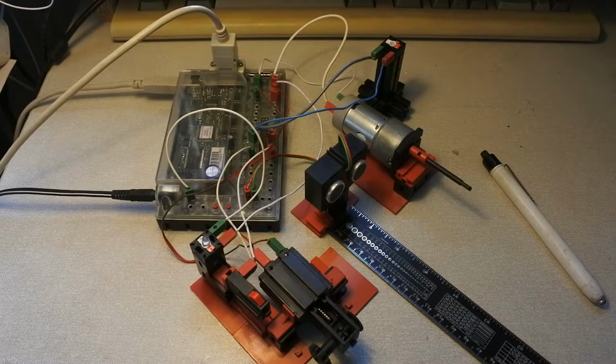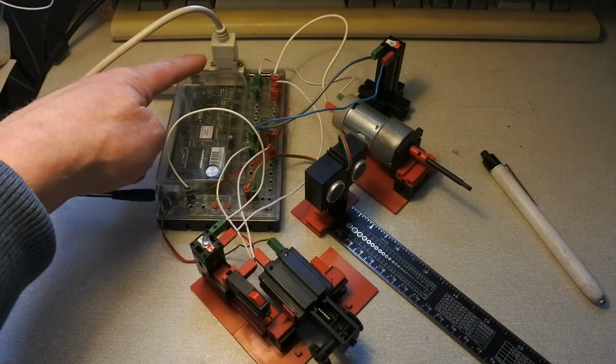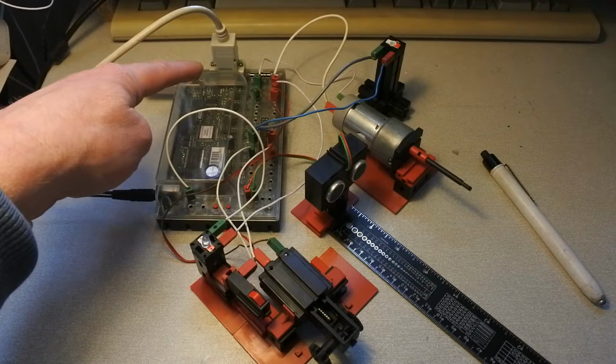Welcome to a new video and episode on my fischertechnik robot interface programmed for this project in BASIC, which is an acronym for Beginner's All-Purpose Symbolic Instruction Code. The robot interface has a serial interface which is connected in this project.